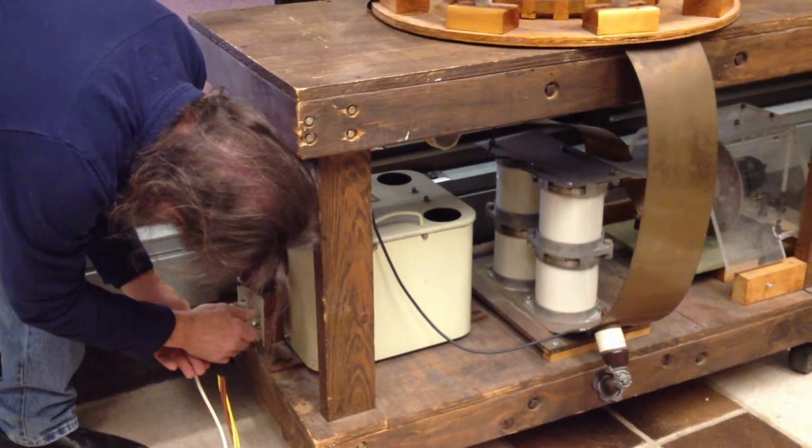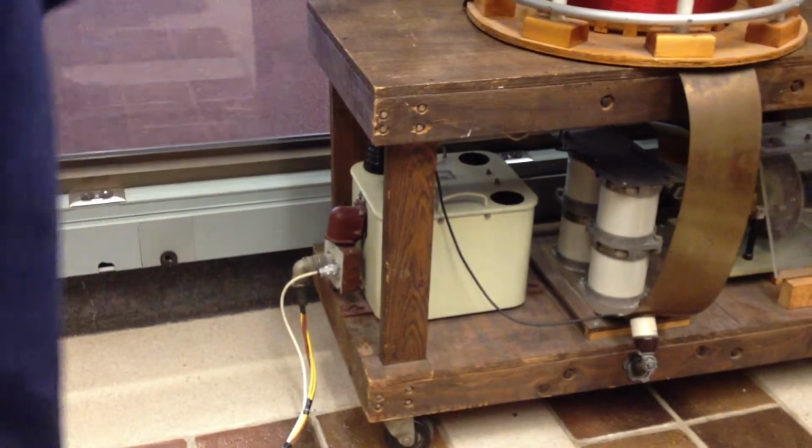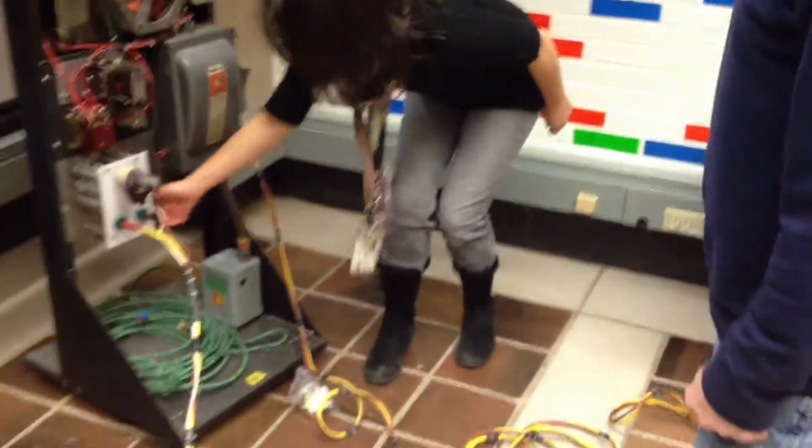There we go. And that white cord now is the control panel, right? Yes, it is DC. And it's getting its DC from here? That's correct.